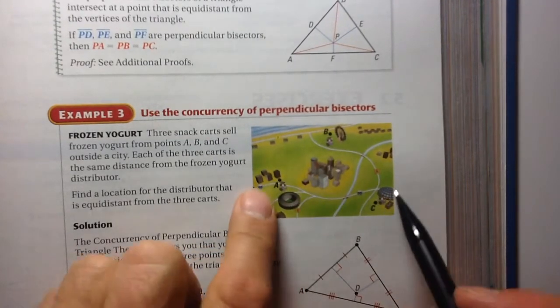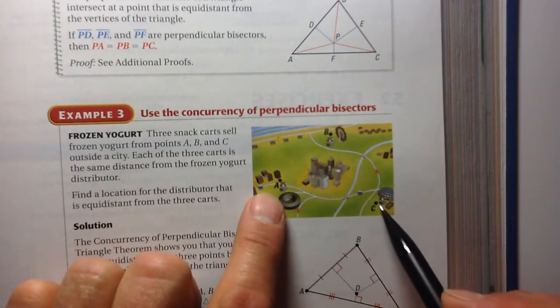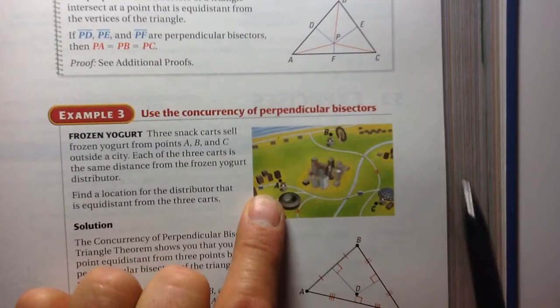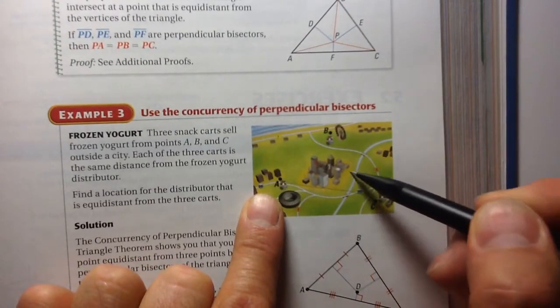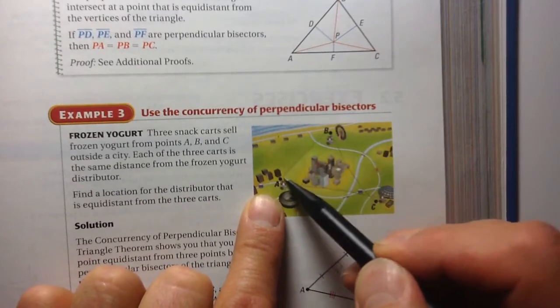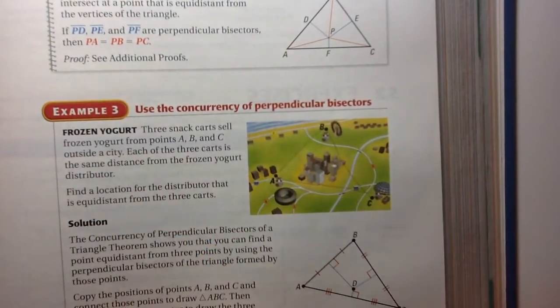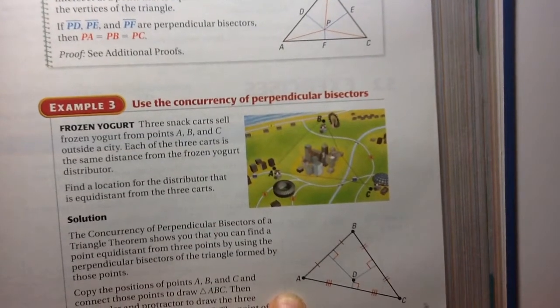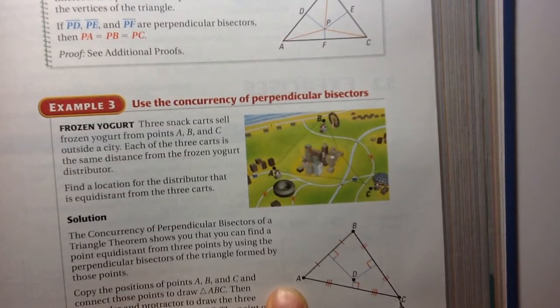So how do you figure out where the point is that is equidistant from each of these three carts? Well, what you do is you make a triangle with these carts at the vertices of that triangle. In other words, this image down here is your triangle, and you draw your side between those two snack carts.